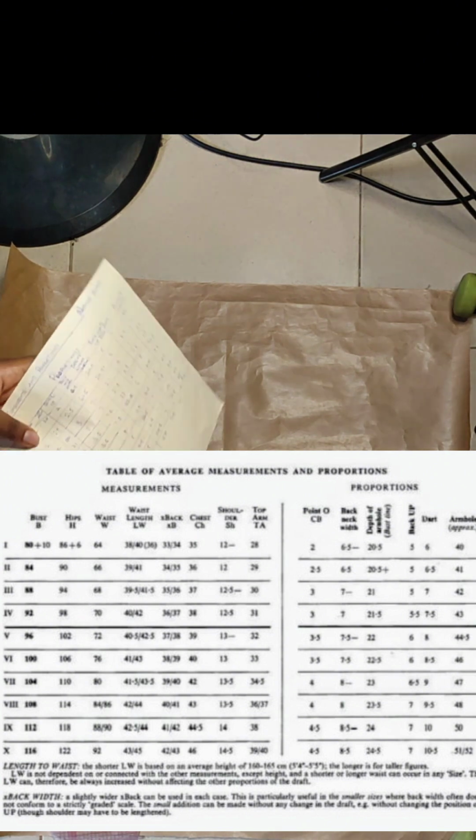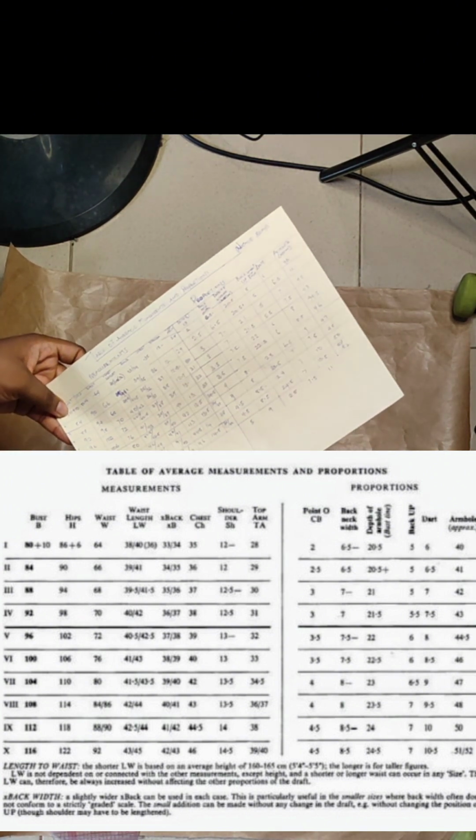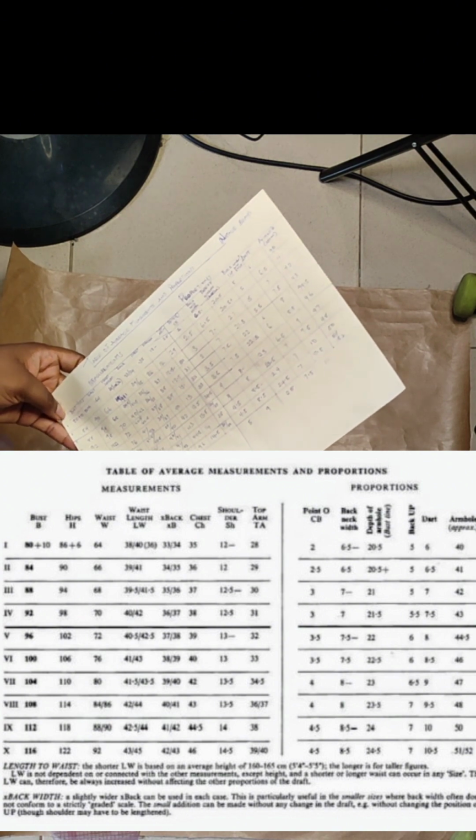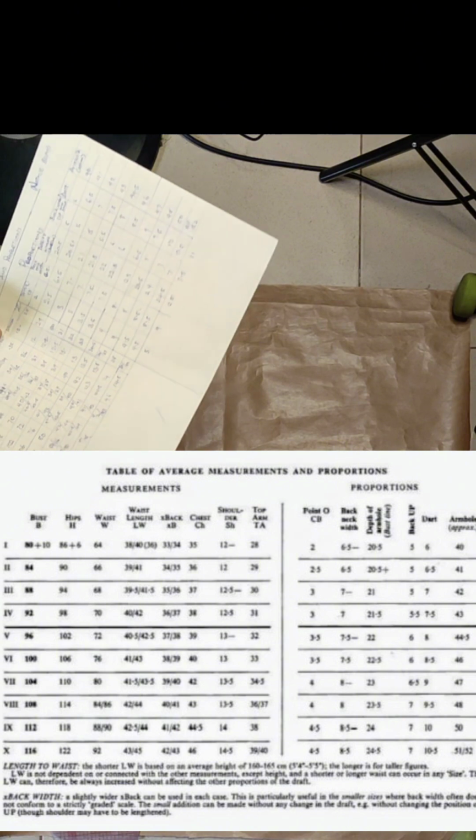Once we've gotten that, the next thing is, if your measurement at all is not in the table, this is where it comes in.